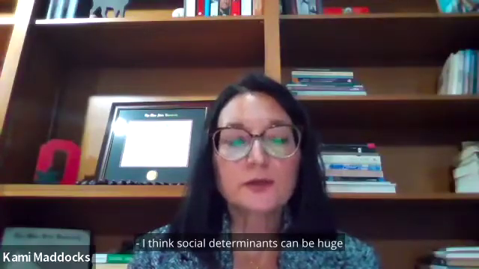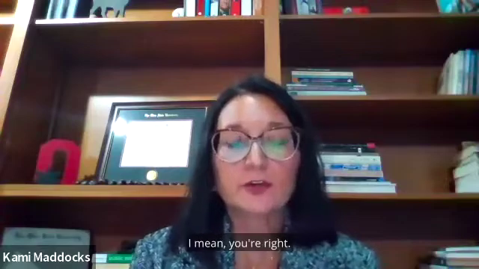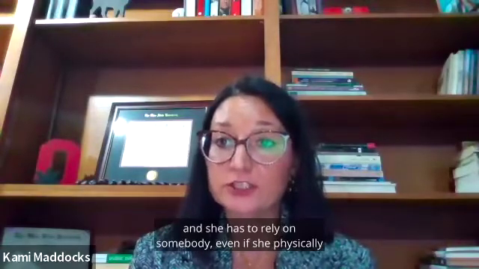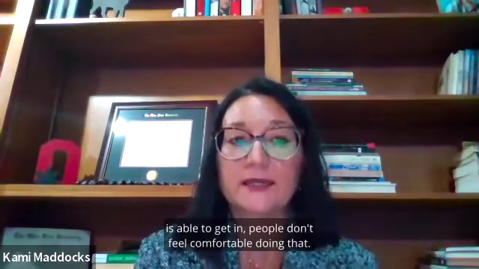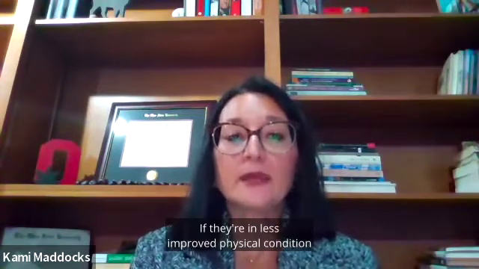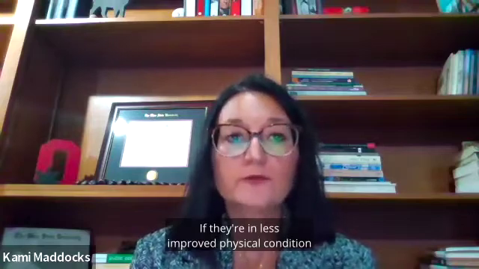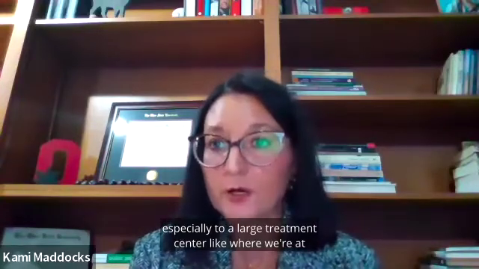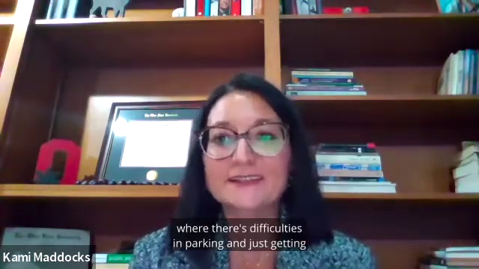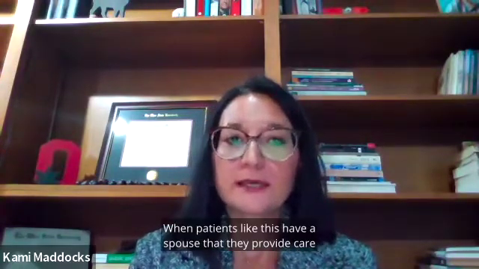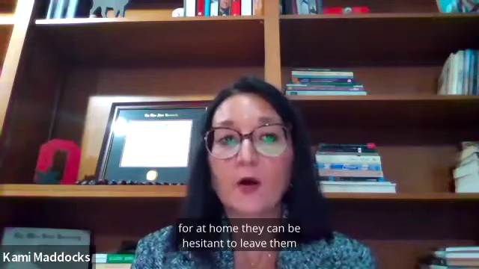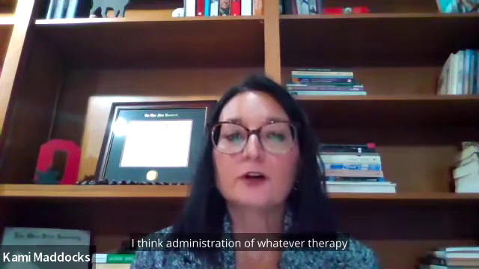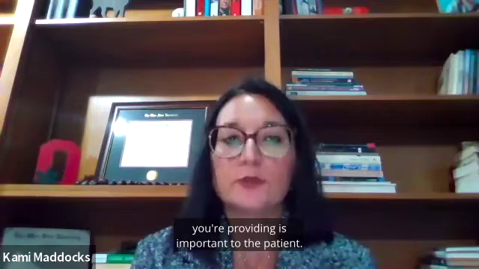Yeah, I think social determinants can be huge in deciding treatment. A lot of older patients don't want to burden other people. So if she's not able to get here on her own and has to rely on somebody, even if she physically is able to get in, people don't feel comfortable doing that. If they're in less improved physical condition, it can be harder to come, especially to a large treatment center like where we're at, where there are difficulties in parking and just getting to the clinic itself. When patients like this have a spouse they provide care for at home, they can be hesitant to leave them and not want to come as frequently. So administration of whatever therapy you're providing is important to the patient.